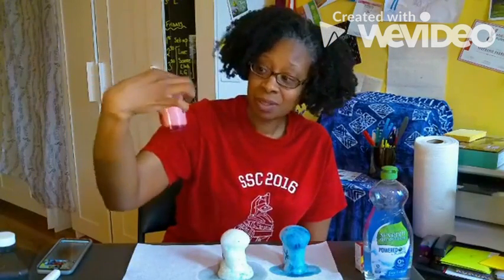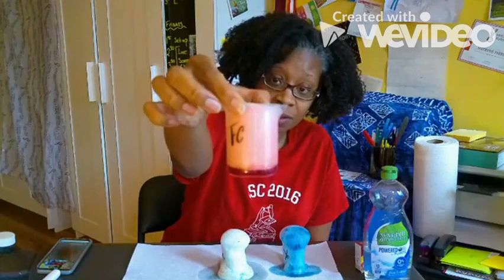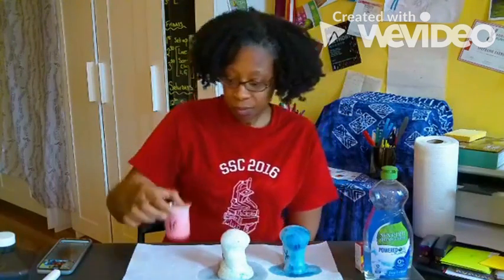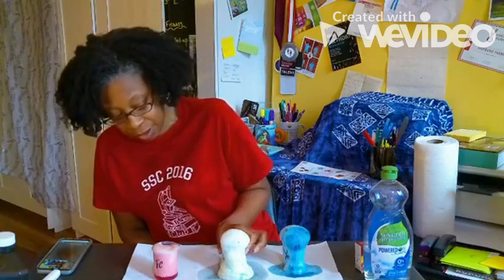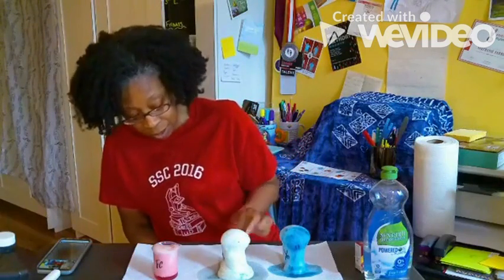So, okay, this is the one that had the food coloring go down first. And then I added some other things. This is the one that had the food coloring go down kind of in between some layers. Okay. And then this is the one that had the food coloring actually go last with the yeast first.